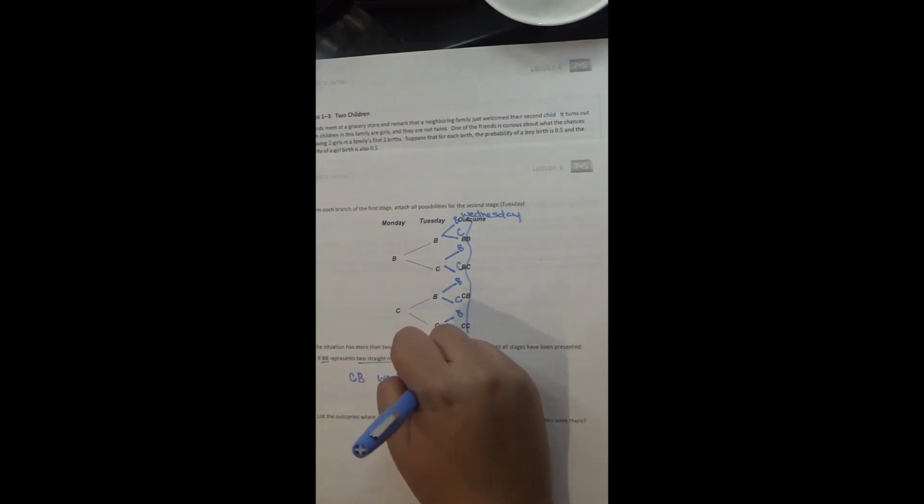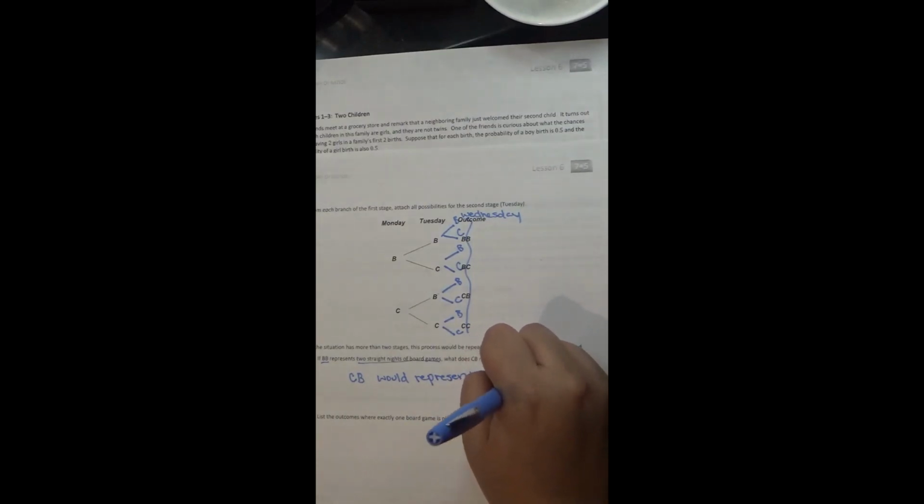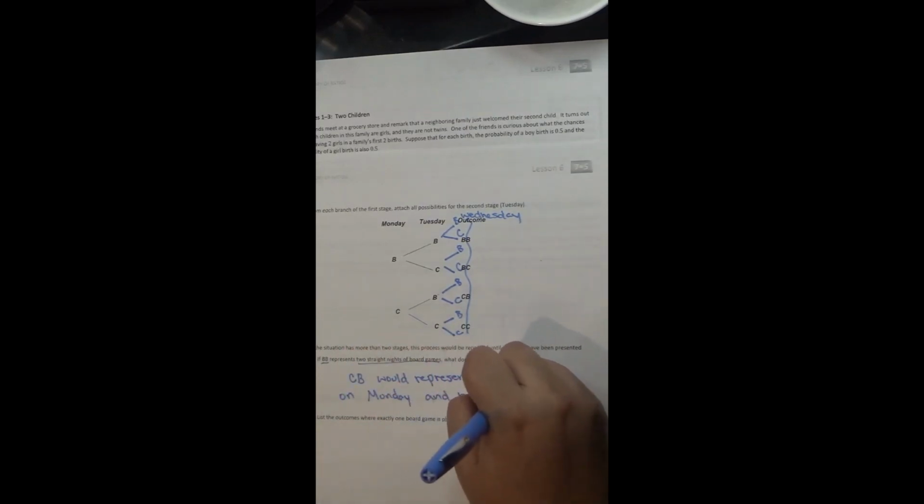So if BB represents 2 straight nights of board games, what does CB represent? CB would represent a card game on Monday and a board game on Tuesday.